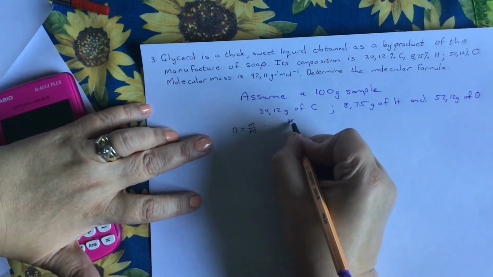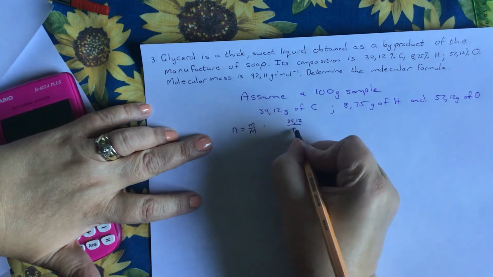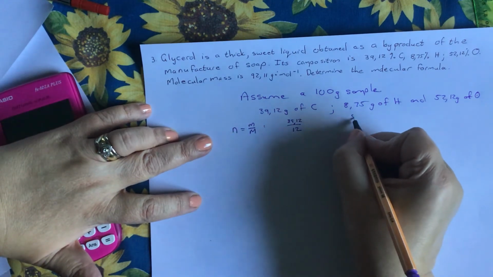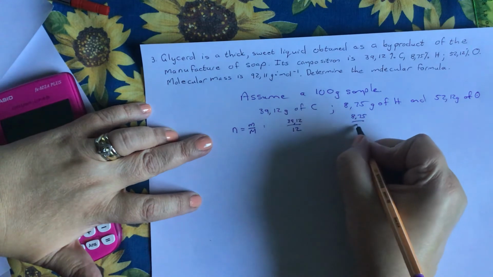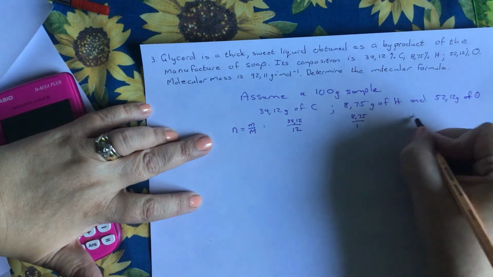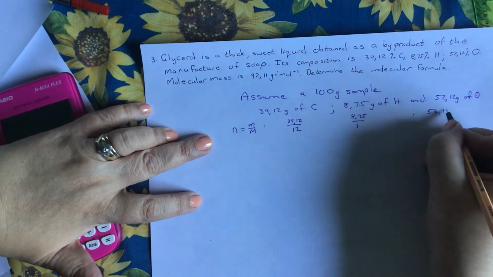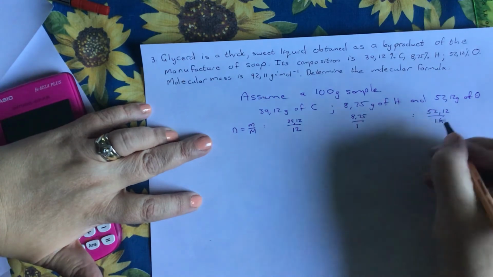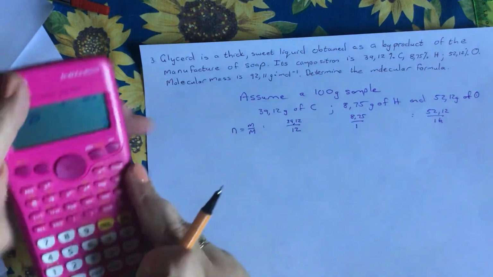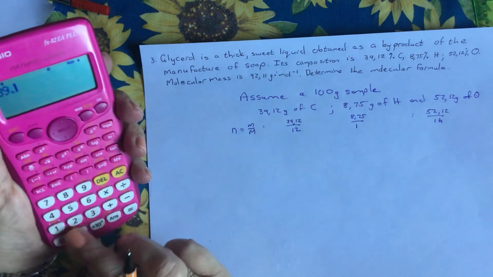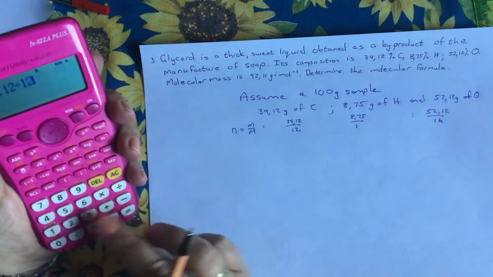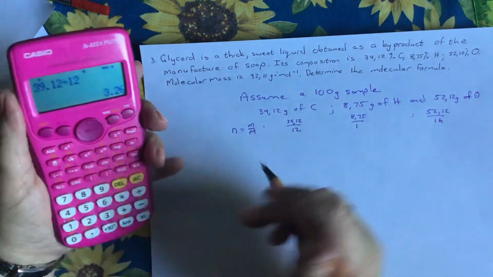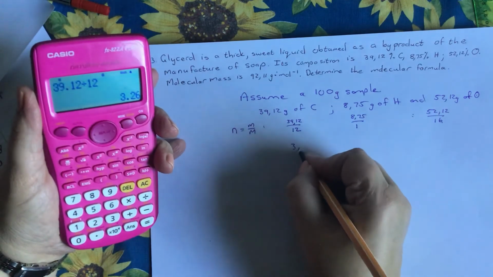So that is 39.12 divided by 12, 8.75 divided by 1, and 52.12 divided by 16. 39.12 divided by 12 is 3.26.